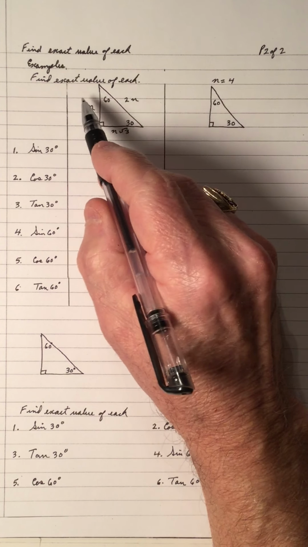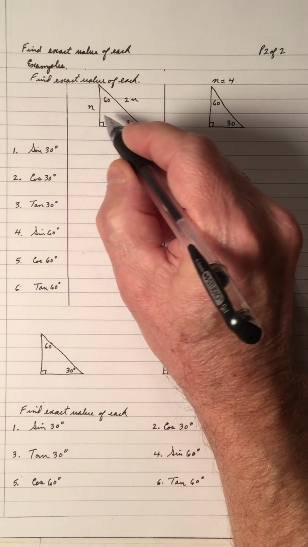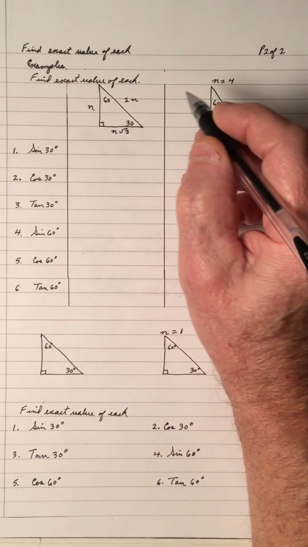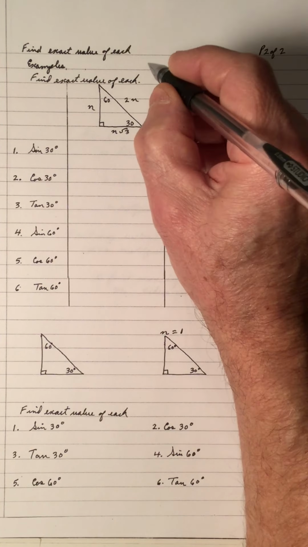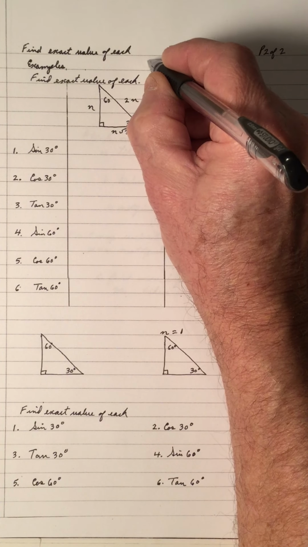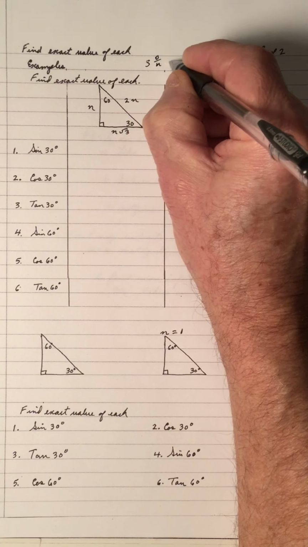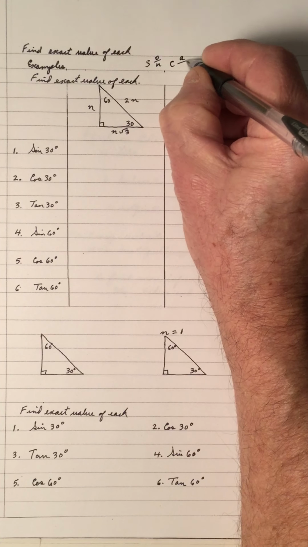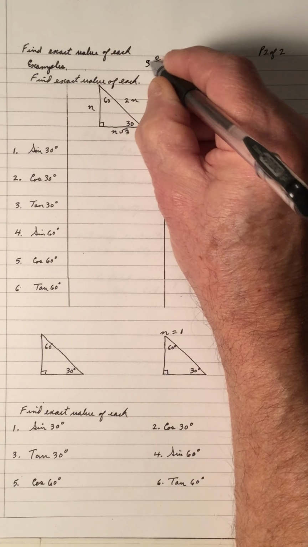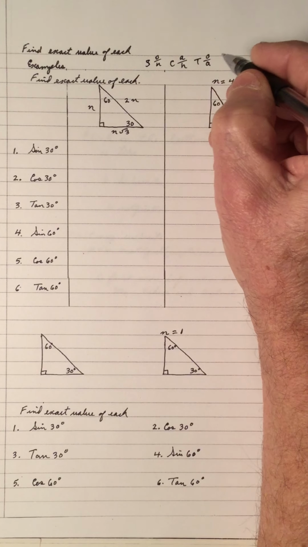Examples. We have a 30, 60, 90 triangle, n opposite 30, 2n opposite 90, and n root 3 opposite 60. When we go to do the trig ratios, we remember the statement SOHCAHTOA. Sine is opposite over hypotenuse, cos is adjacent over hypotenuse, tan is opposite over adjacent.